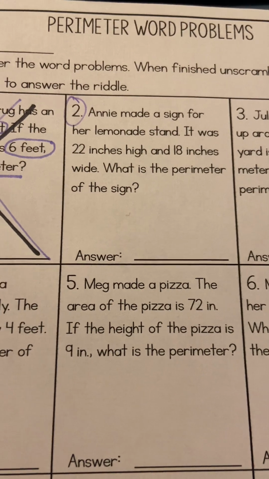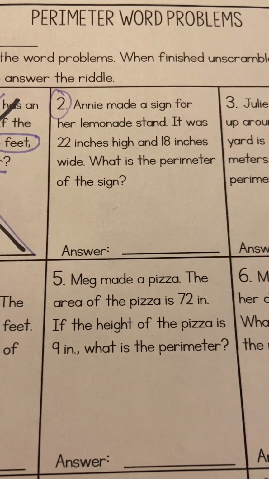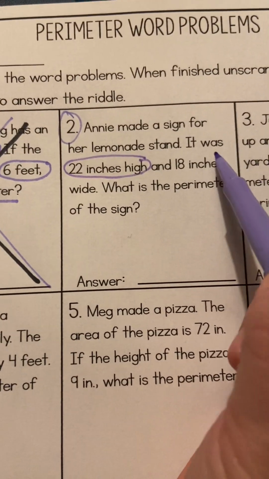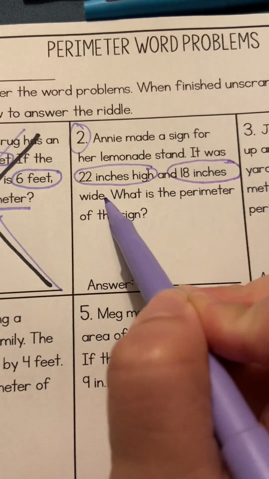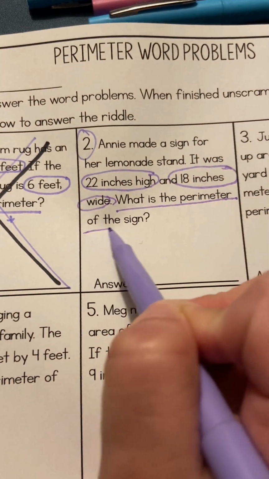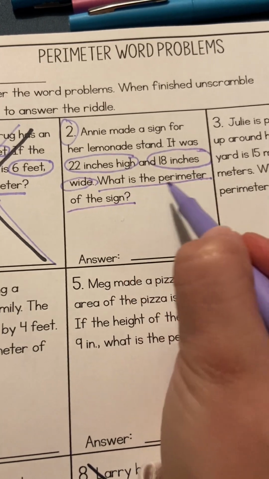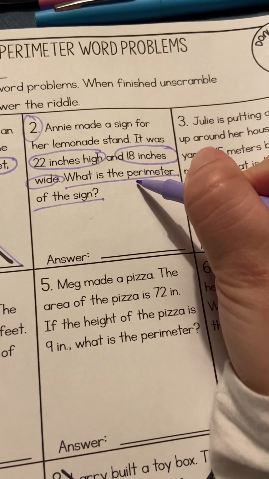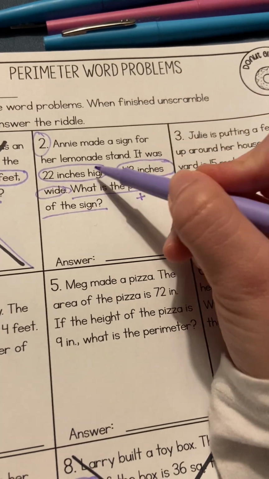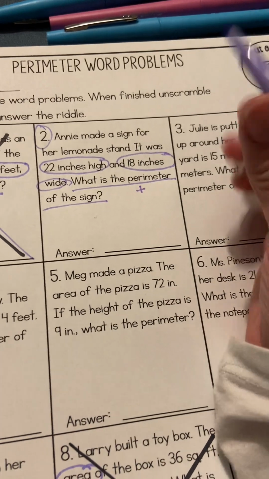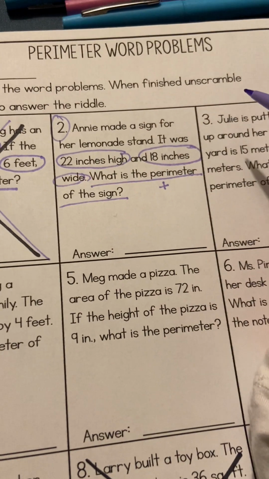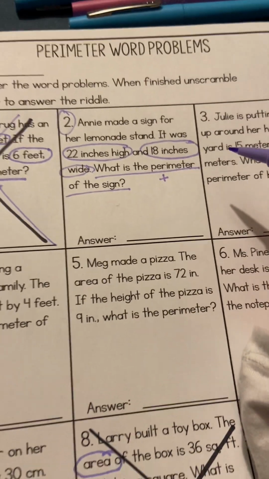It says Annie made a sign for her lemonade stand. It was 22 inches high and 18 inches wide. Okay, I'm going to continue to circle that. What is the perimeter of the sign? Now the question is asking what is the perimeter? And I know that in order to find the perimeter, I have to add all of the sides. However, I only have 2 sides here. So I can assume a couple of things, right? One, if they're only giving me 2 sides, this means that this is either a rectangle or a square.